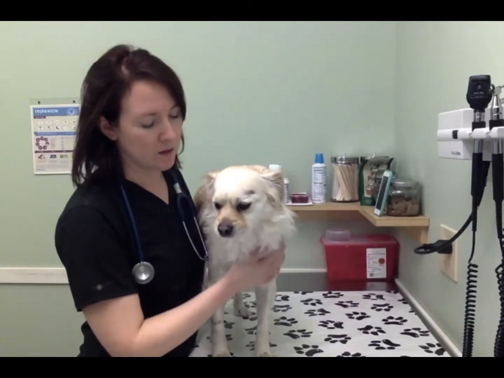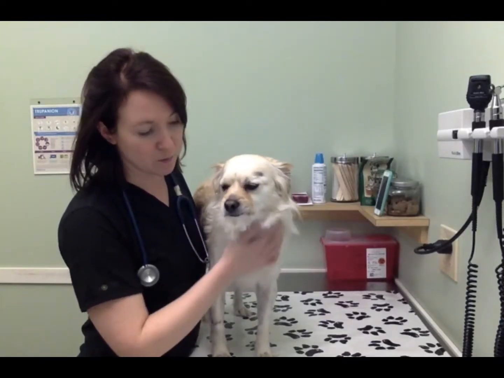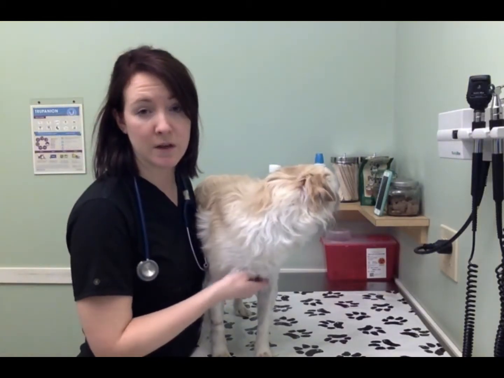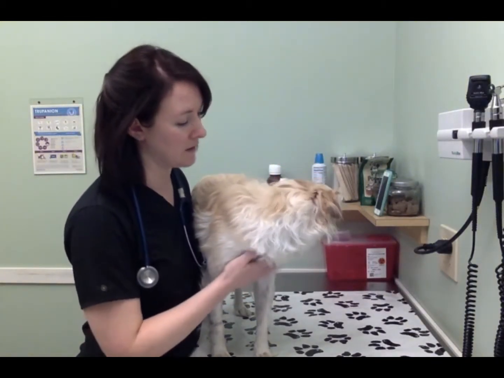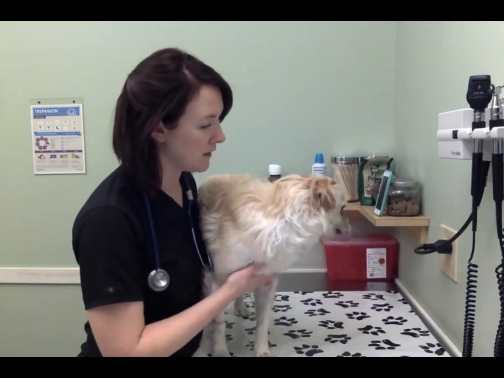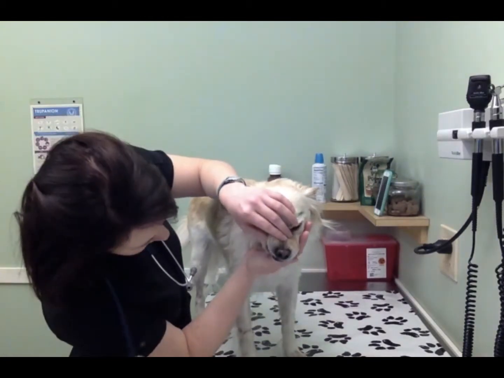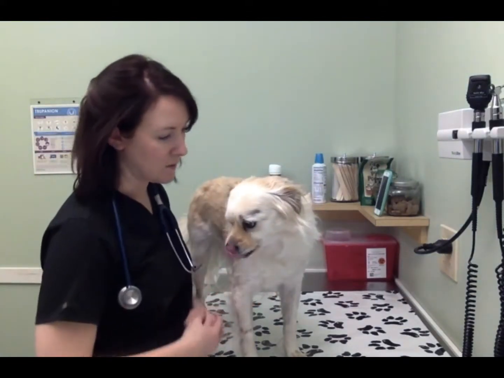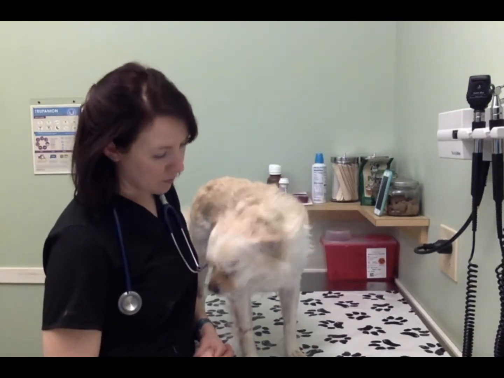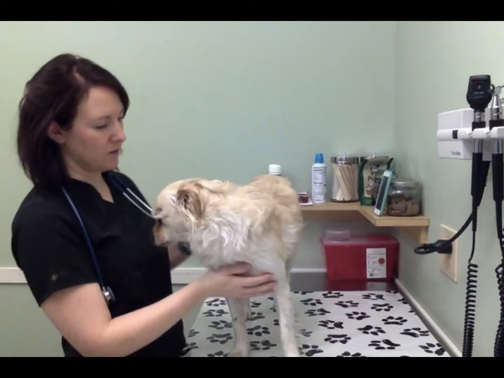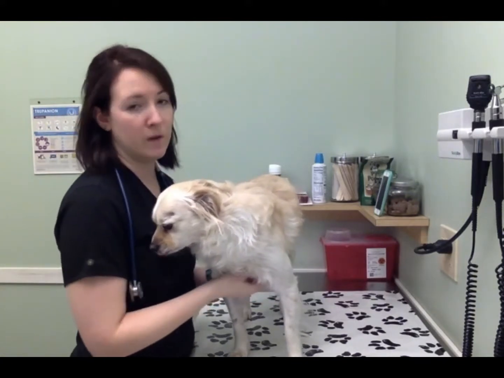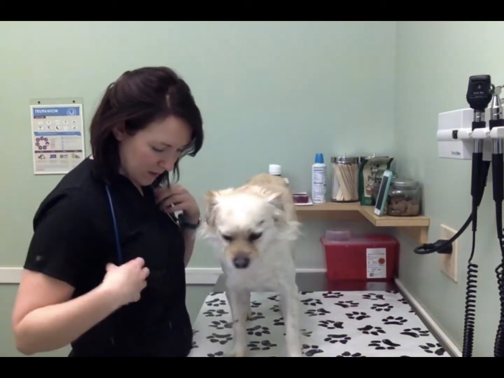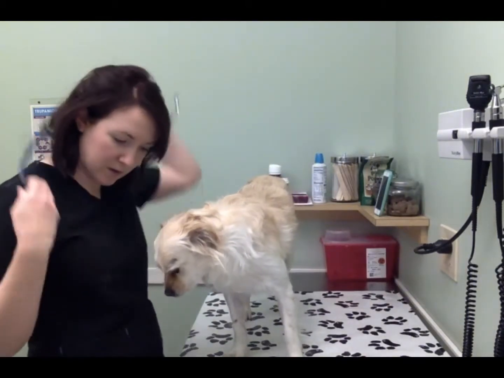In order to perform a proper pre-operative examination, the main things we need to get are temperature, pulse, and respiration to check his primary vital signs. So this is Zico. He's going to be getting a dental cleaning today. His mucous membranes are nice and pink and moist, and he has a capillary refill time of less than 2 seconds, so he seems adequately hydrated and he has good perfusion of his blood vessels. There's no nasal or ocular discharge, no coughing or sneezing, he hasn't vomited or had any diarrhea in the last few days.